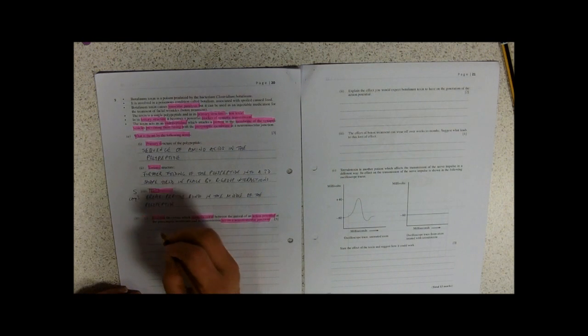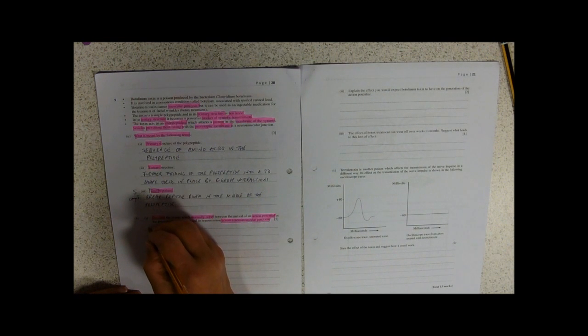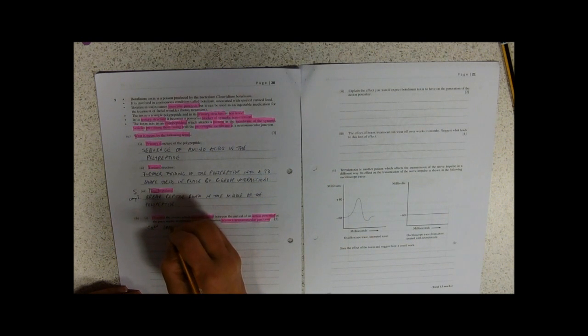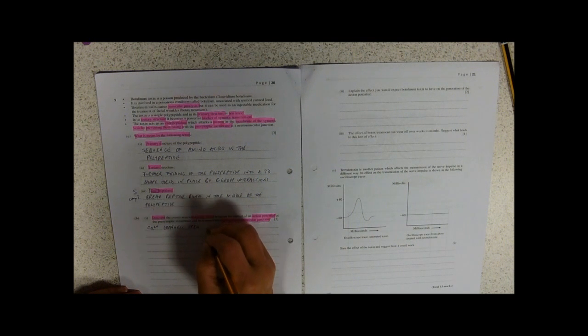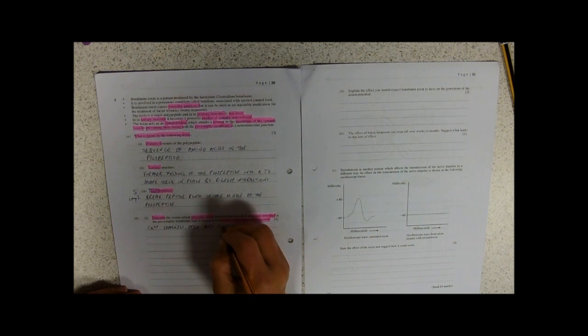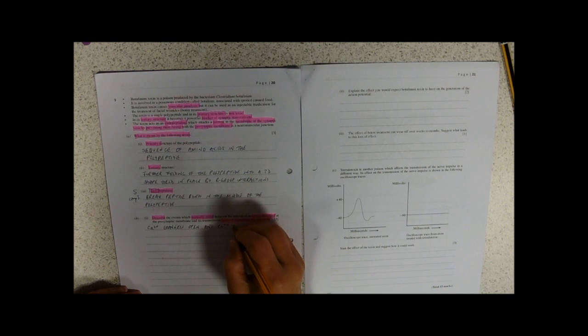The action potential arrives, and calcium ion channels open, and calcium ions enter the synaptic knob.